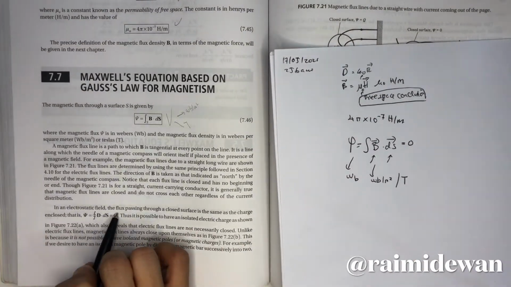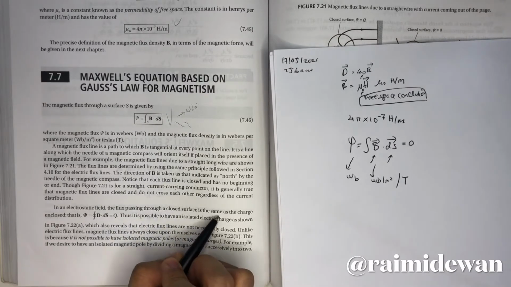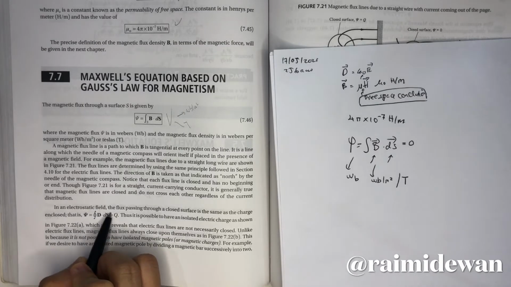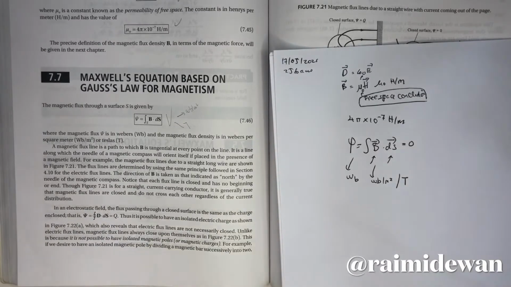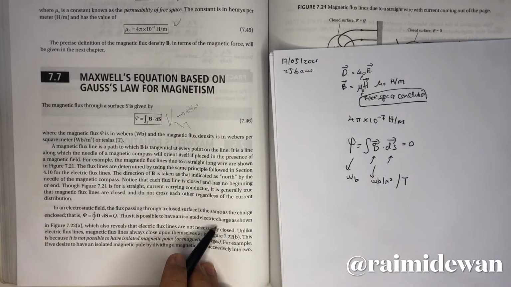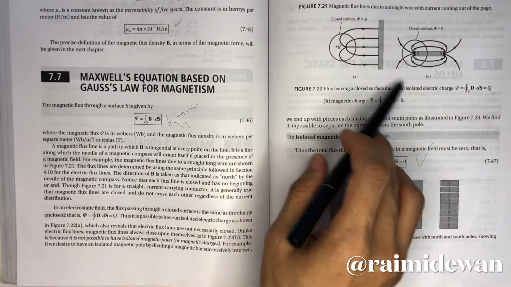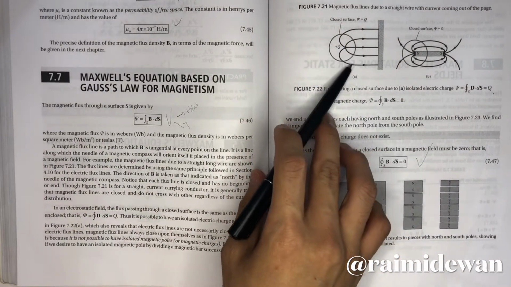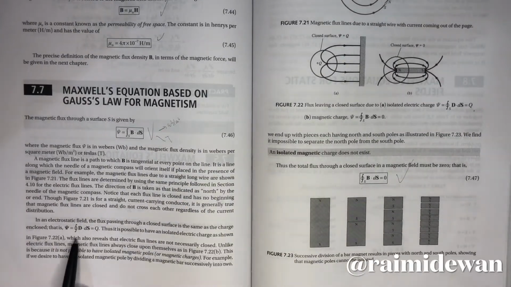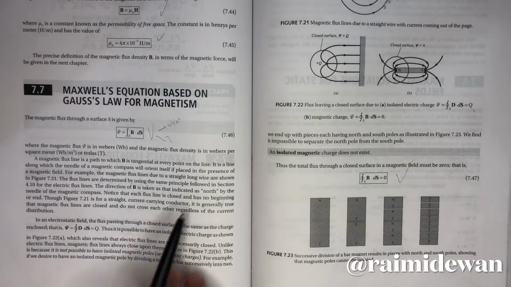In electrostatics, the flux passing through a closed surface is the same as the charge enclosed, which is the integral of D dot dS equals Q. Thus it is possible to have an isolated electric charge as shown in figure 7.22a, which also reveals that electric flux lines are not necessarily closed.